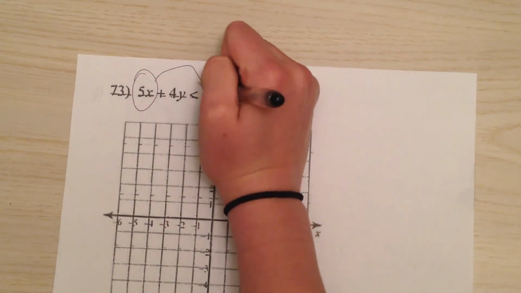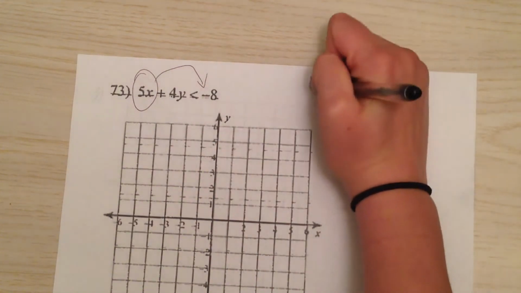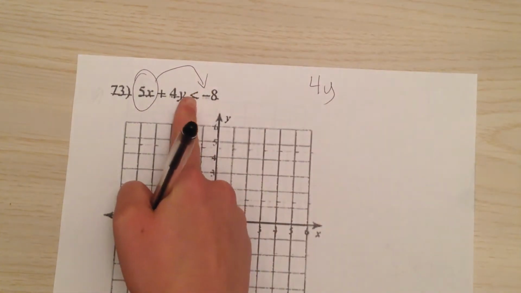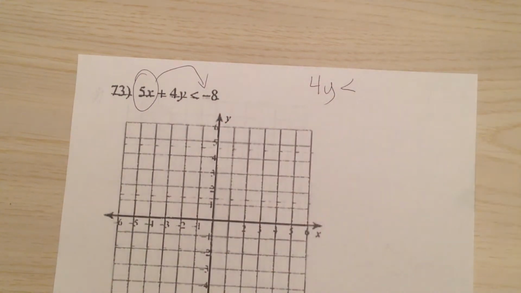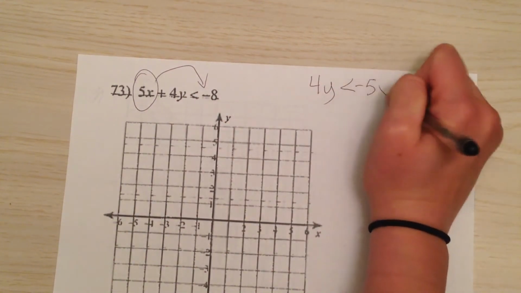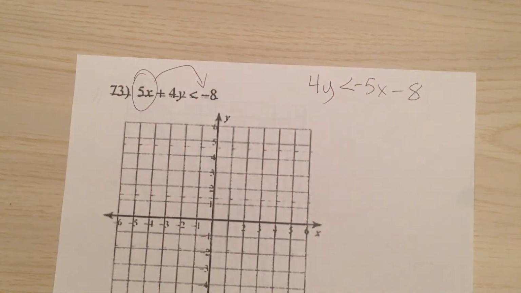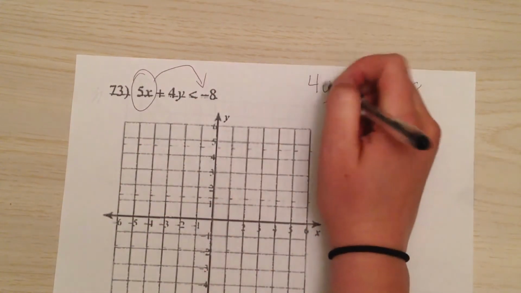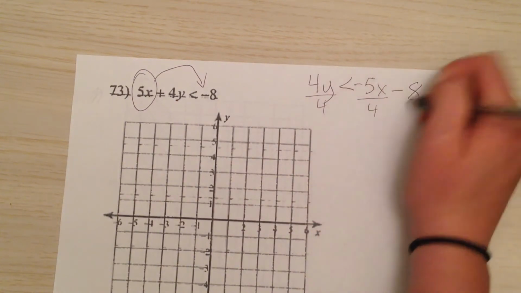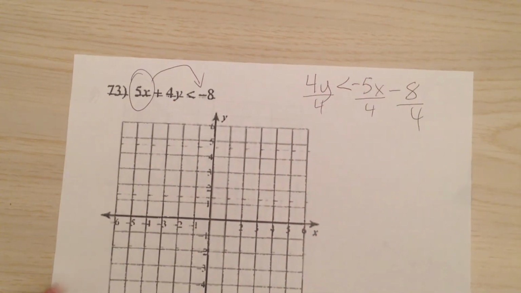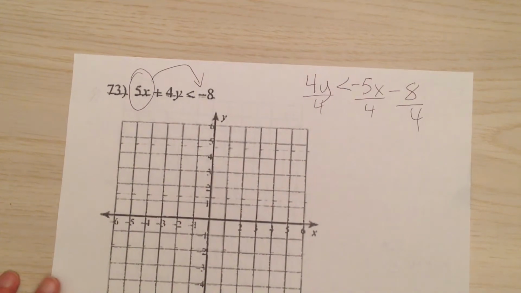So the first thing, I need to switch my 5x to the other side. So I have 4y. It says less than there. Keep it less than. And it's negative 5x now, minus 8. So switch the side, switch your sign. That's all the same as normal. Now go through and divide by 4. Now here would be the step where our inequality might switch, but this one is a positive 4, so we do not need to switch it at all.